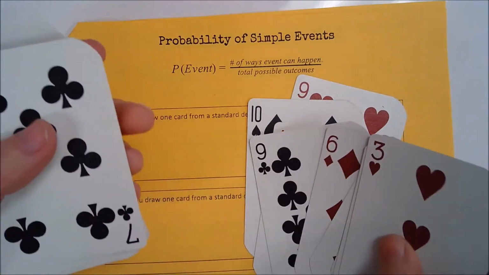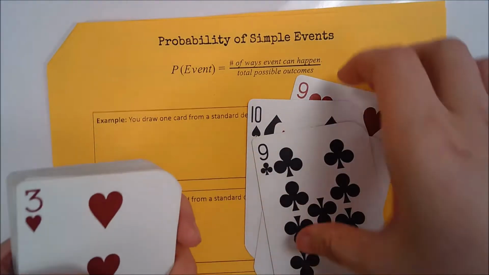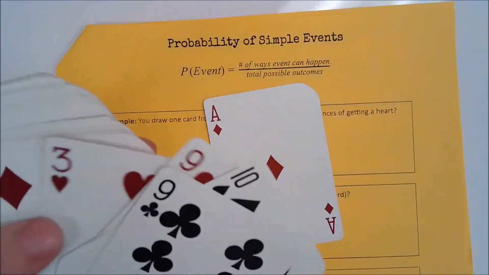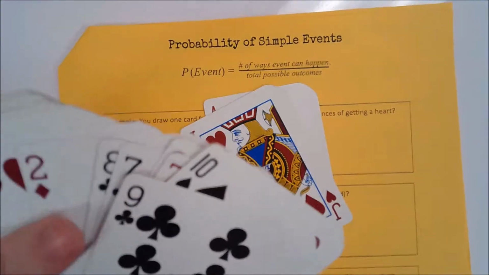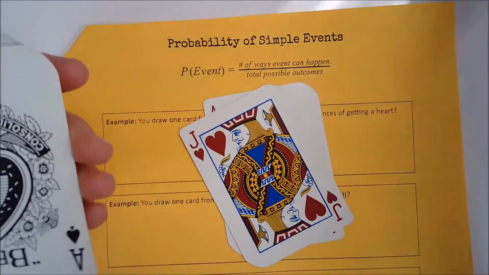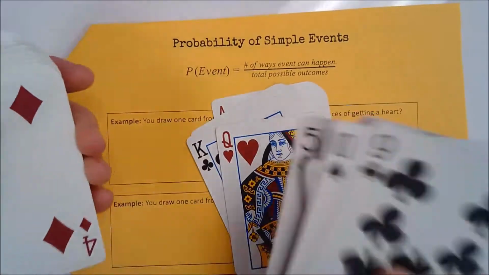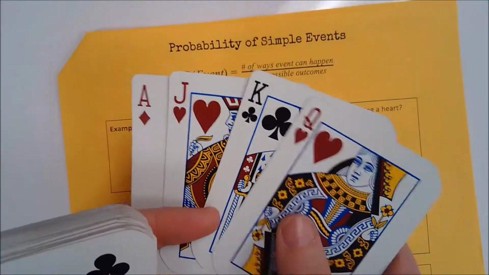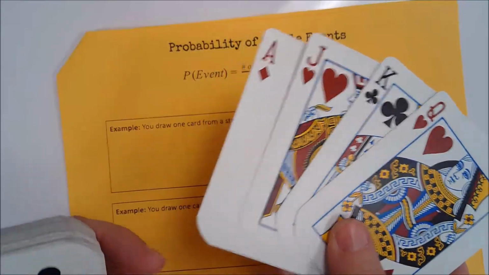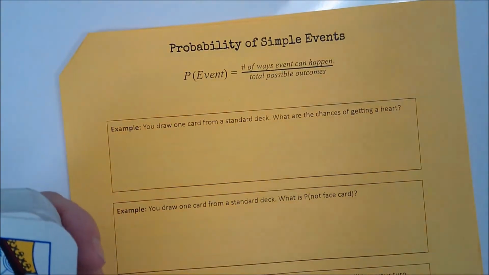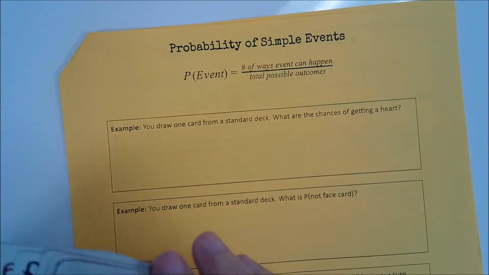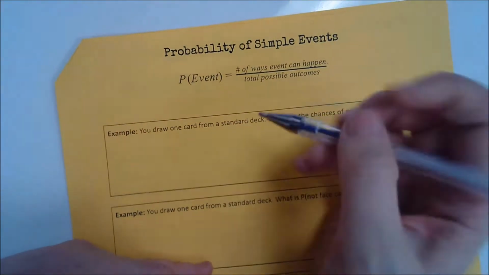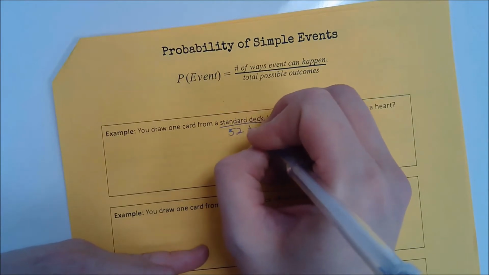You don't count. Okay, and then they come in values from 2 through 10, and then they have the face cards, which are ace, jack, that queen that I had before, king and queen. So each suit has each of these face cards plus 2 through 10, and we were pretending the jokers don't exist. So there's my standard deck of cards. I'm drawing one from a standard deck, which has 52 total cards, in case you did not know.